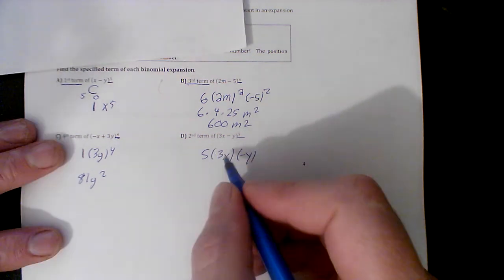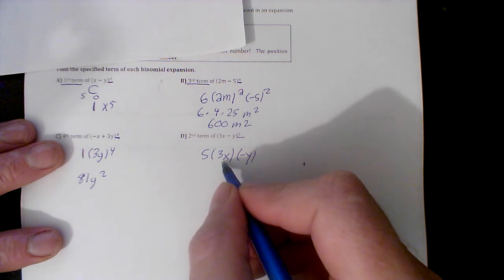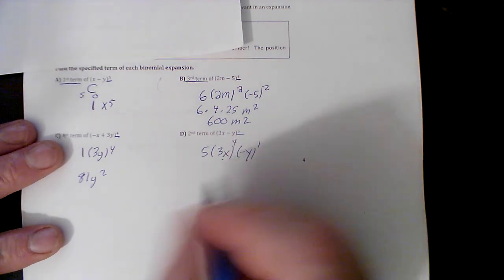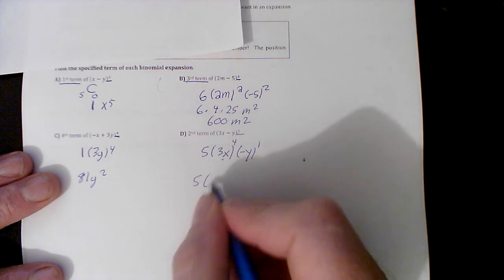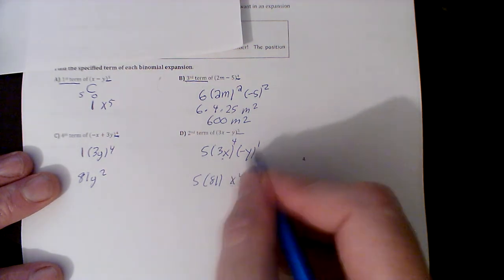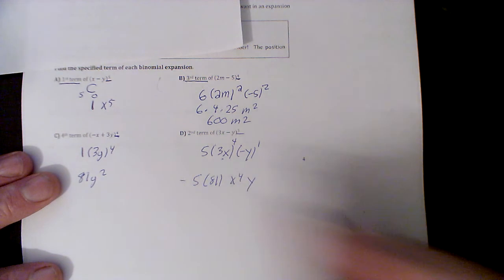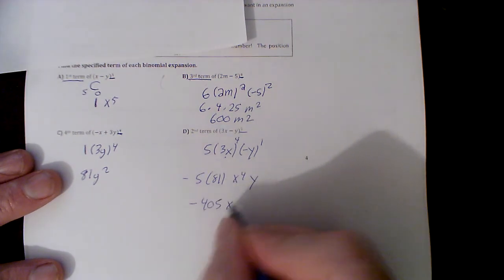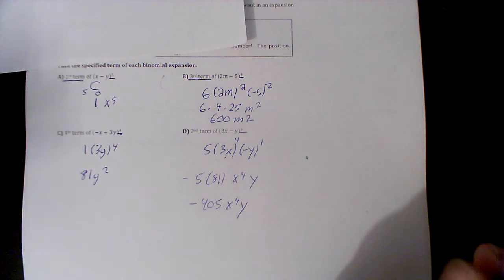And this is the second term. That means this has gone down from 5 to 4, and this has gone up from 0 to 1. So we got 5 times 81 x to the 4th, and this is negative y. I want to bring my negative out front. And I've got negative 405 x to the 4th y.